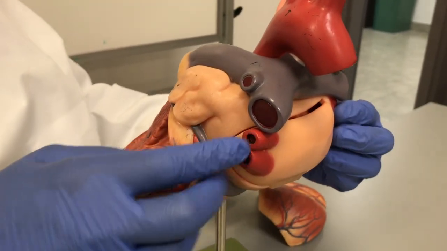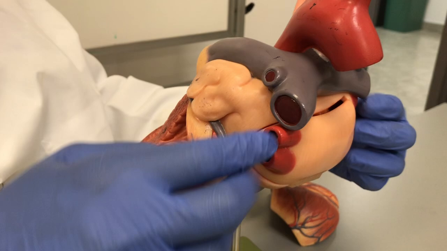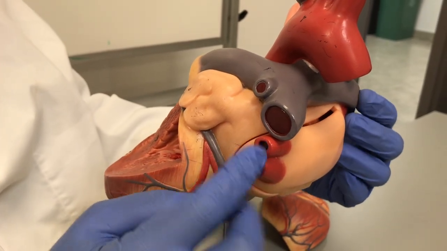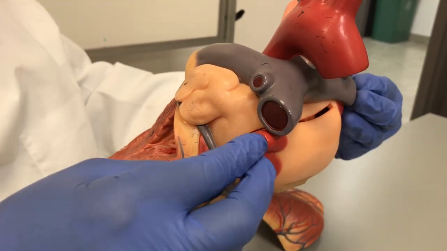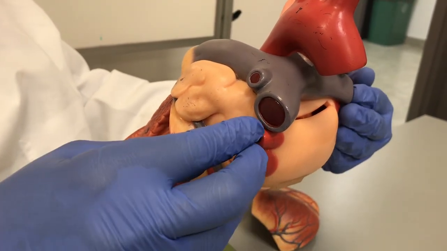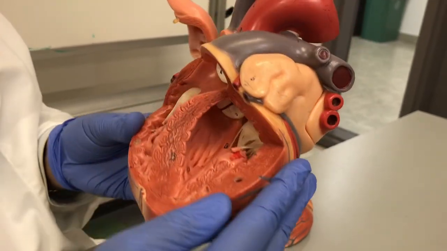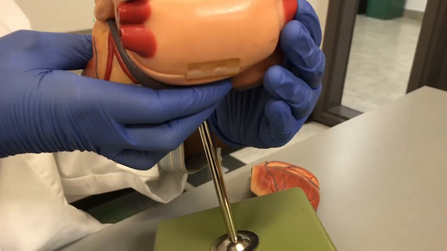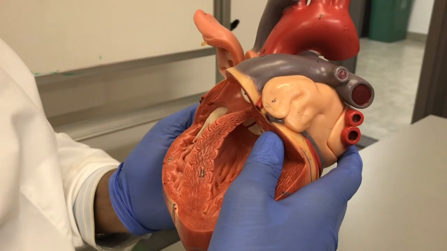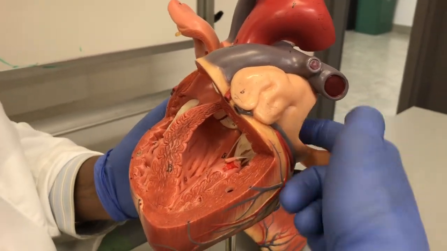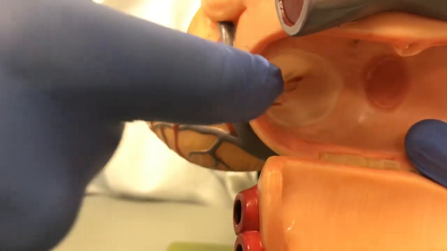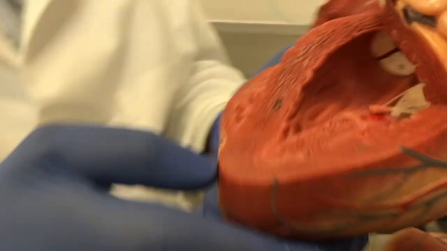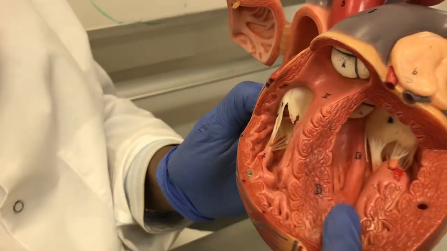The veins from the lungs to the heart are called pulmonary veins because they bring blood to the heart. Pulmonary vein. This one on this side is called the left pulmonary vein. The one on this side is called the right pulmonary vein. When they bring blood, they bring it to the left atrium here, which takes blood inside through this valve called the mitral valve to bring blood into the left ventricle.